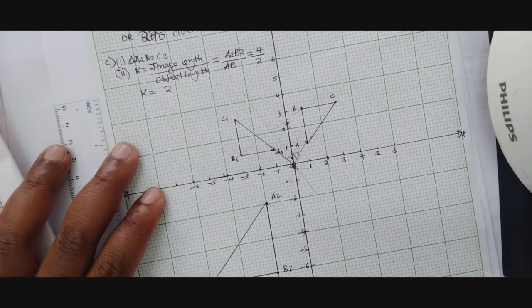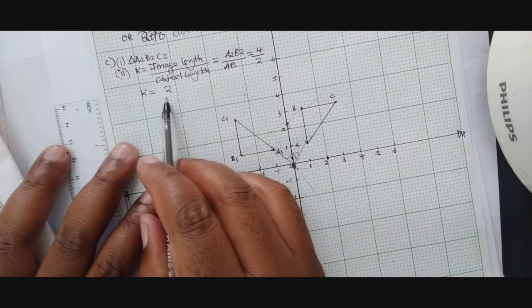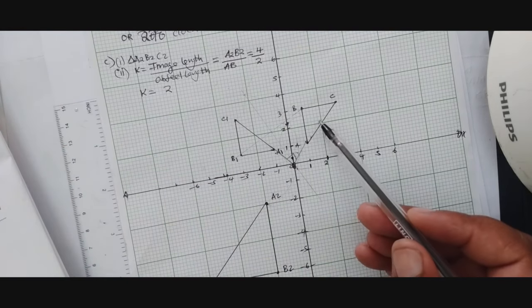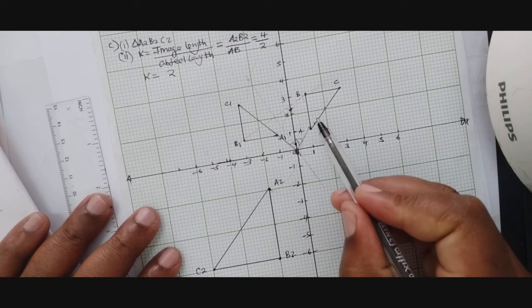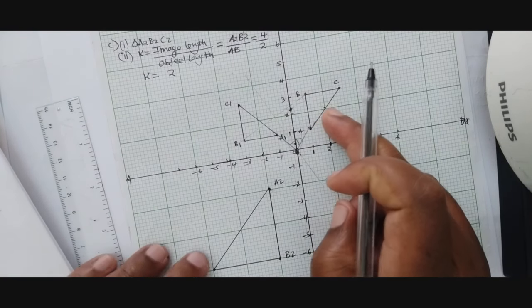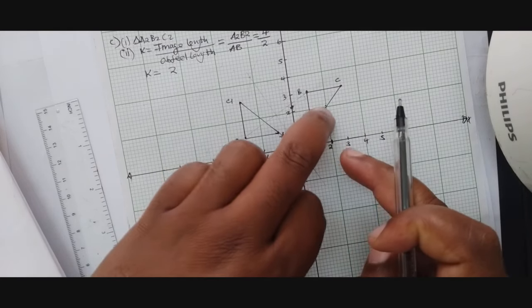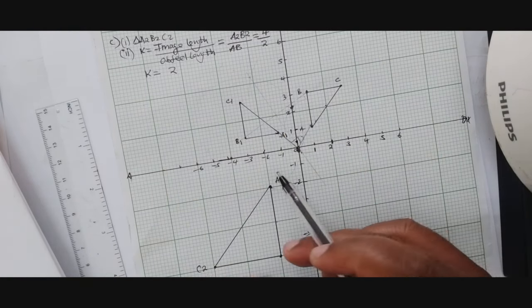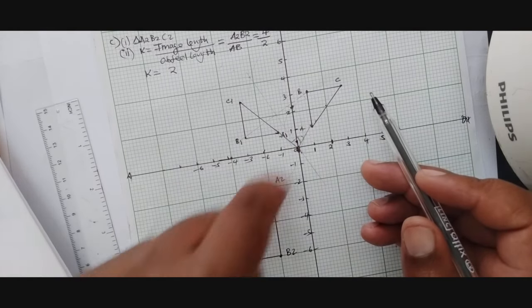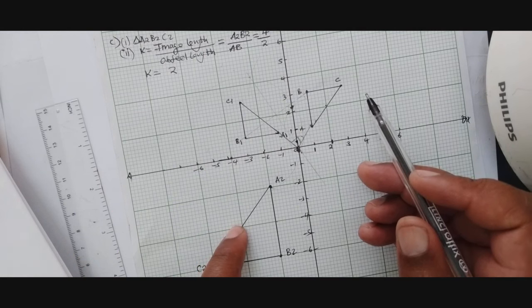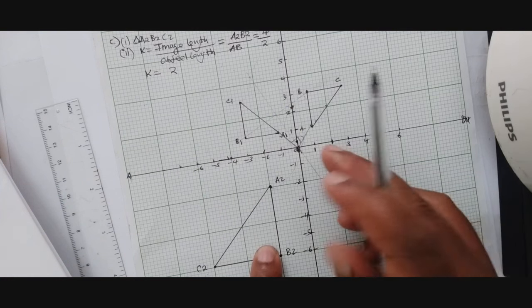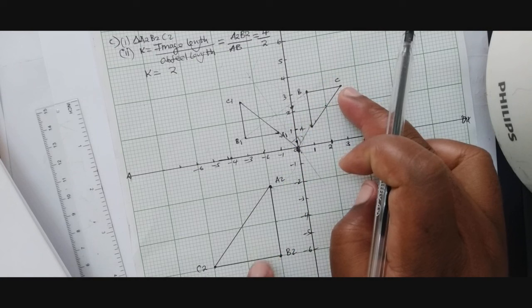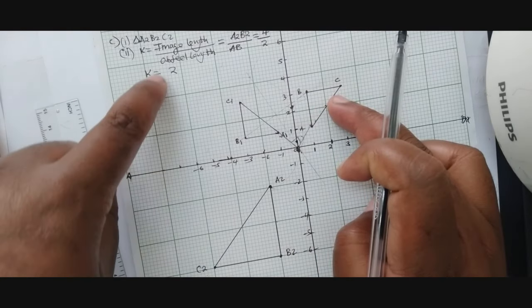But now, what is the sign of this scale factor? You look at this object and the image. When you look at this object and the image, it is like a rotation of this one. Have you seen the way where it is facing? Look at AC, it is this side. Here it is that side. Now, because this is bigger than that, and there is like a rotation, then you know that the scale factor is negative. The other reason is because the object is in the first quadrant, and the image is in the third quadrant. They are on different sides. Hence, the scale factor should be negative.